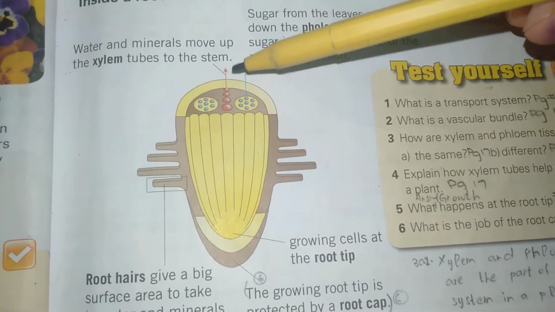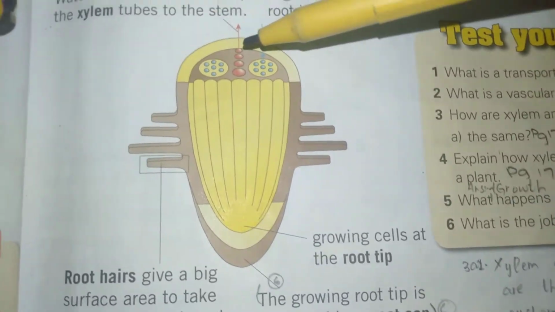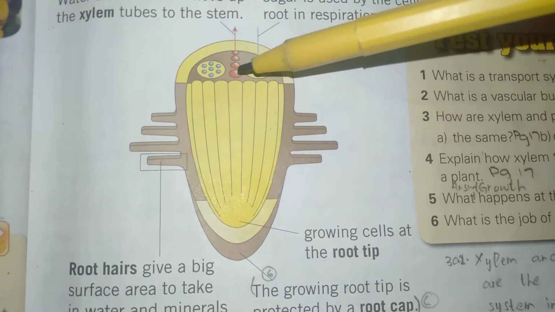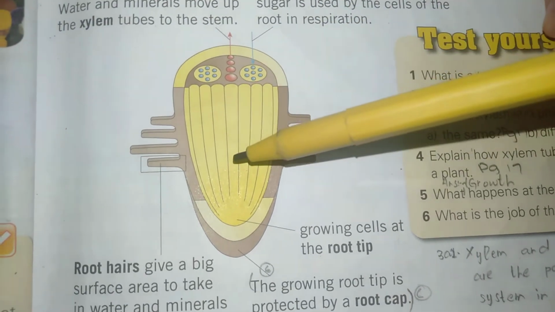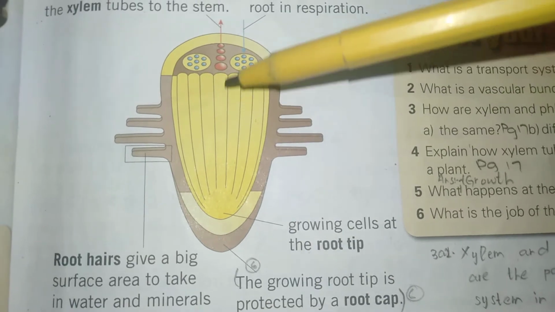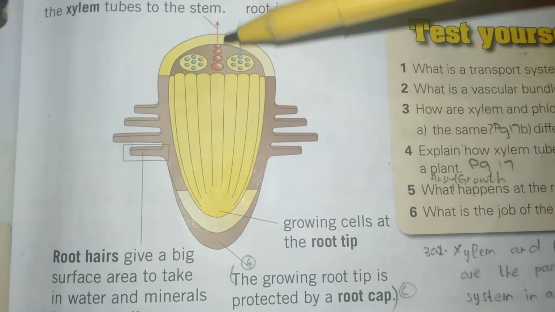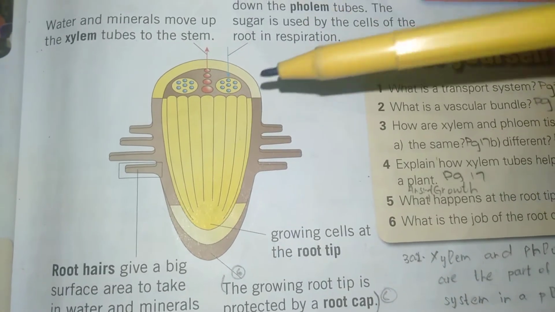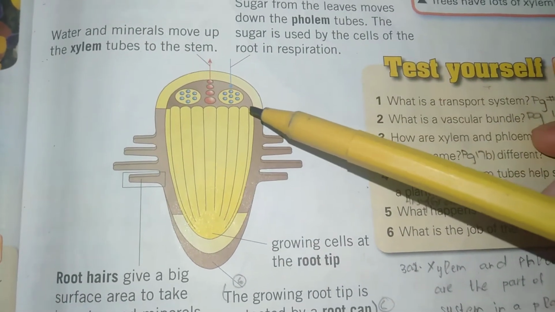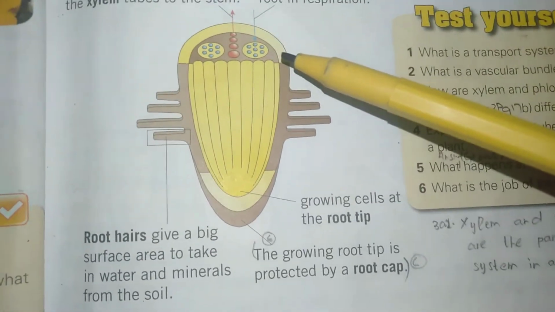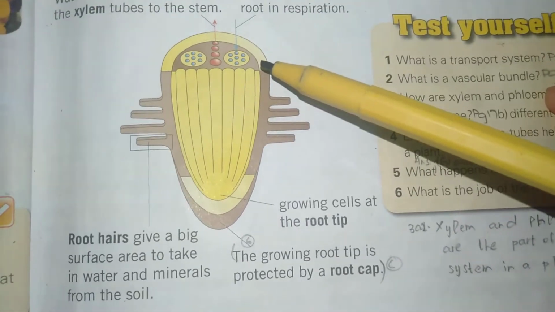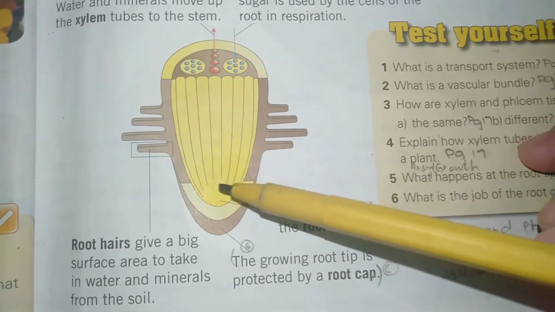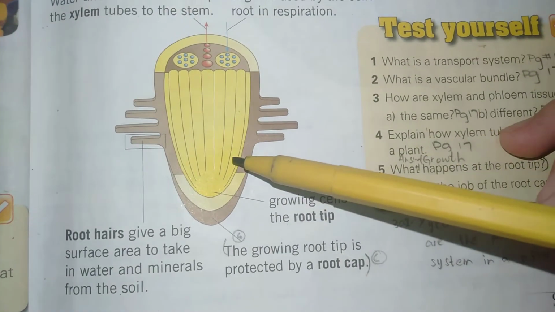This xylem transports the water and dissolved minerals to all parts of the plant. The root absorbs it from the soil, and then through the xylem of the root it is transported to the stem, and through the xylem of the stem it is transported to the flowers and leaves. This is phloem. Sugar from the leaves moves down to all parts of the plant through phloem tubes. Sugar is used by the cells of the roots in respiration.